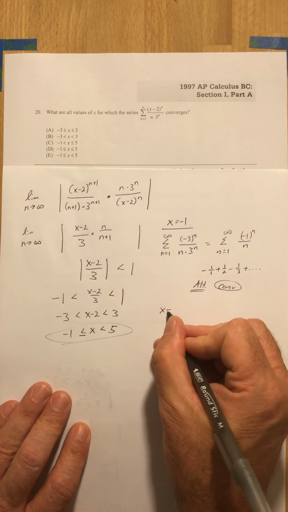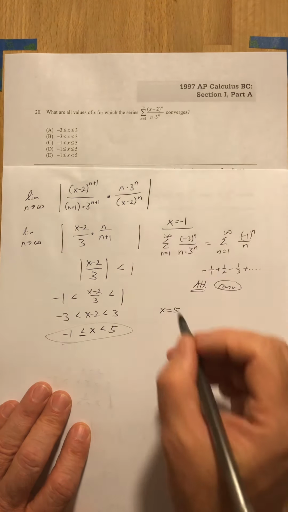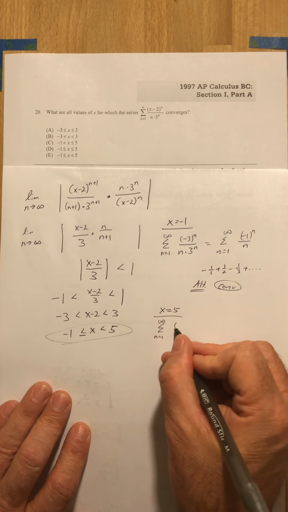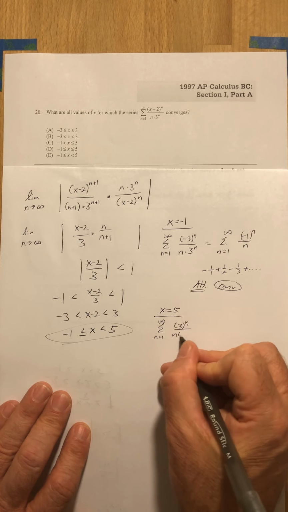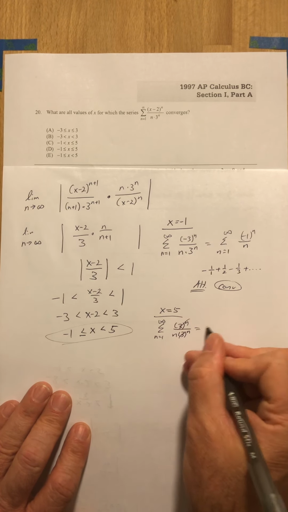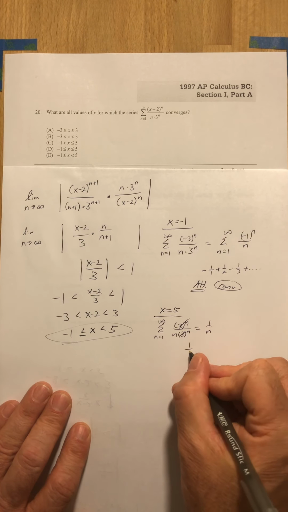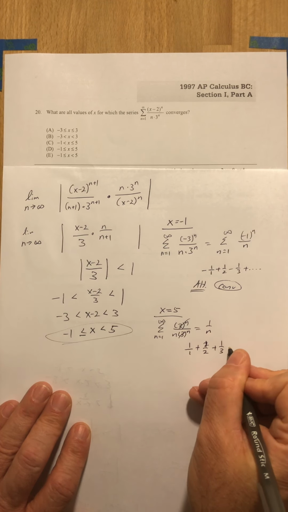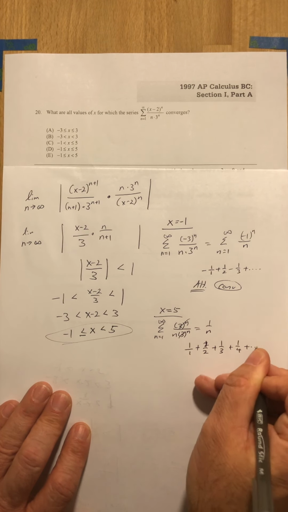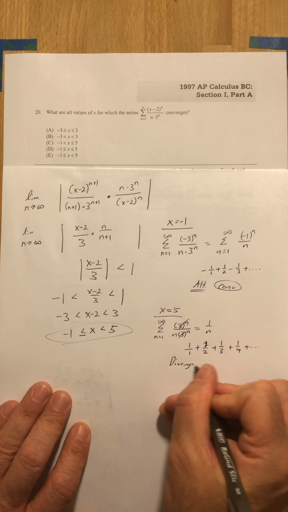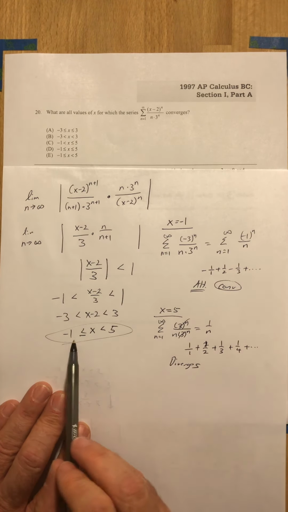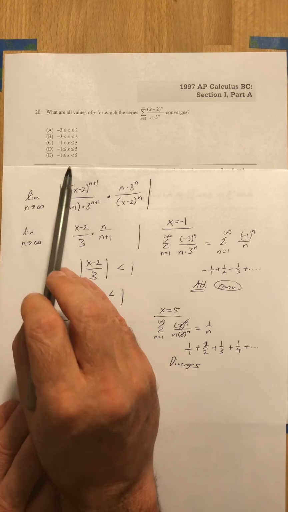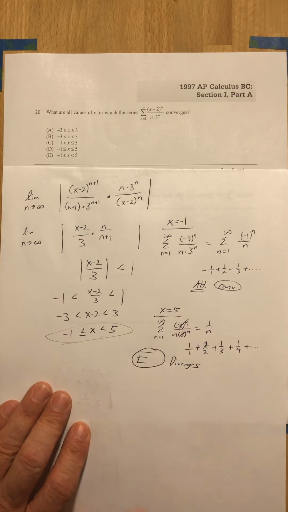And my last step is to investigate x equals 5. When I plug x equals 5 into that, you're going to have a series that goes 3 to the n over n, 3 to the n. These end up canceling and you get 1 over n. And that's the same series as above, except it doesn't alternate. 1, 1/2, 1/3, 1/4, etc. And that's a p-series that diverges. So a lot of work for that problem, but I have an interval of convergence that includes negative 1, does not include 5. Looks like E is my best answer for 20.